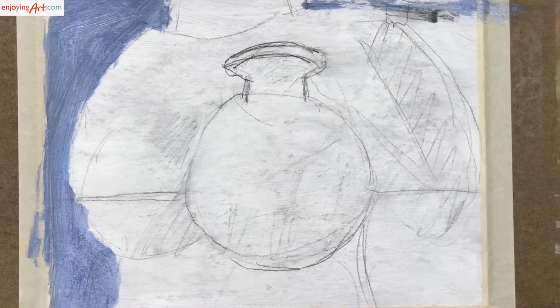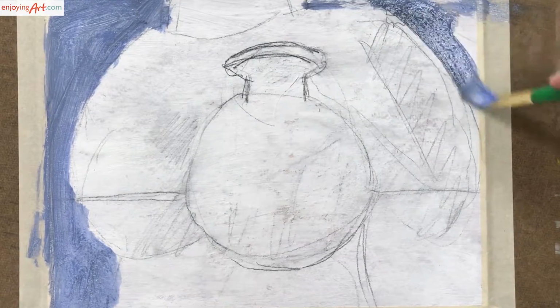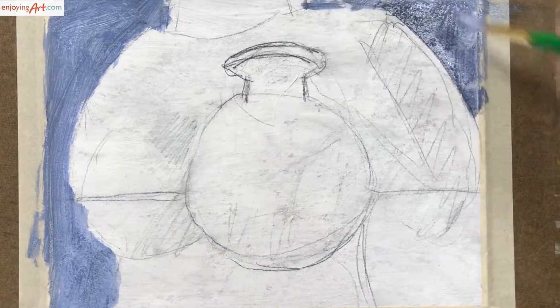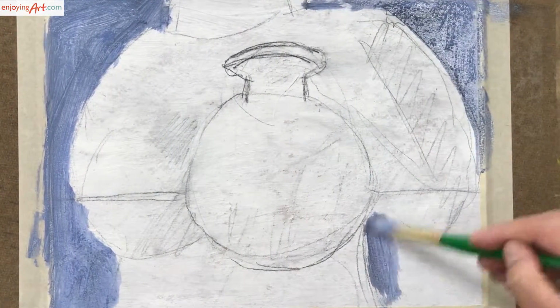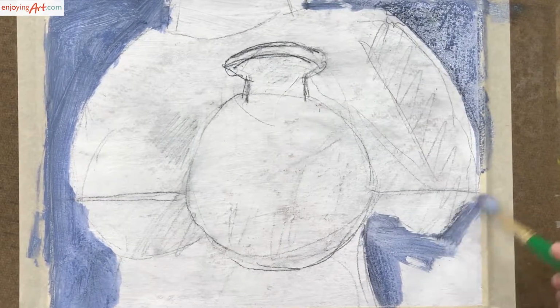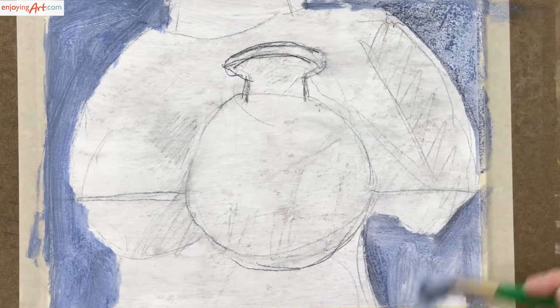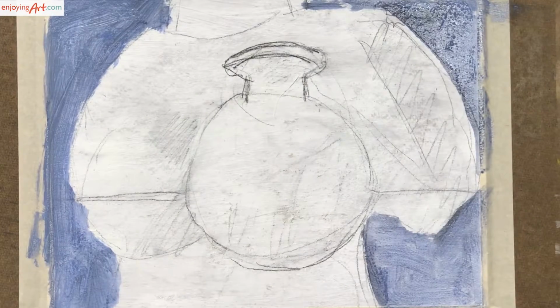And on the right hand side, we can also do similar things. So this probably would be the darkest color already for the background. Okay, we got that. It's pretty easy.